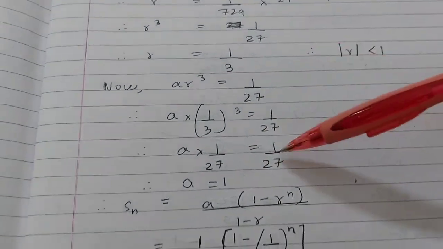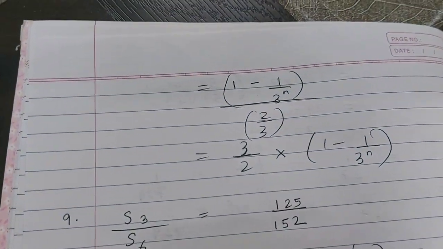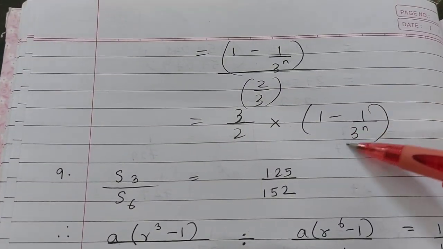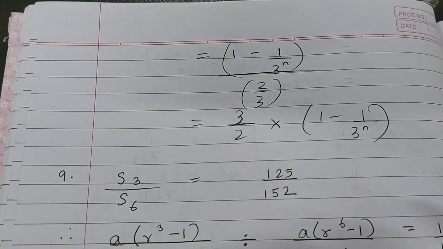Now I have got everything I need. Substitute it in the formula, solve it as usual and get the final answer. Don't just copy, solve it on your own. I can't solve this further because I don't know the value of n. I'll have to leave it like this. Now the ninth sum.